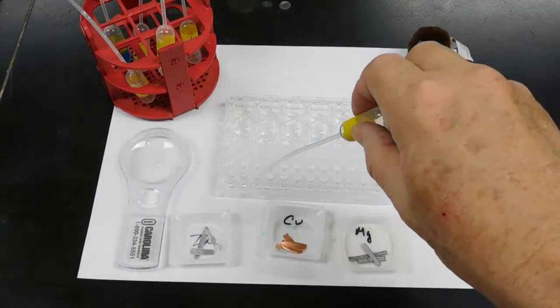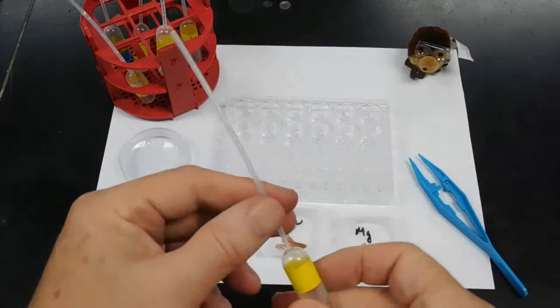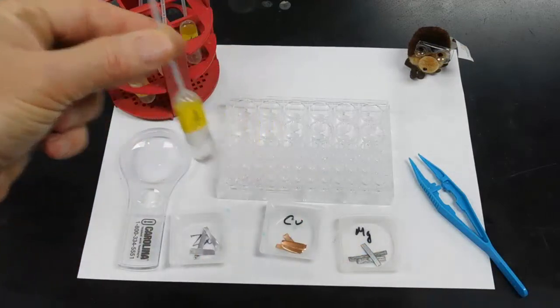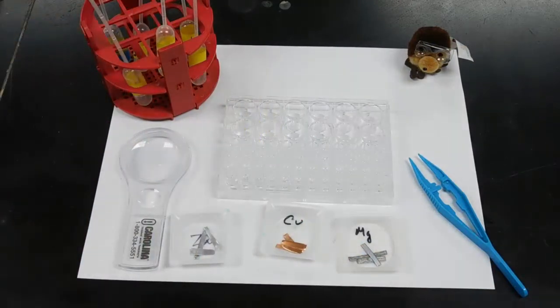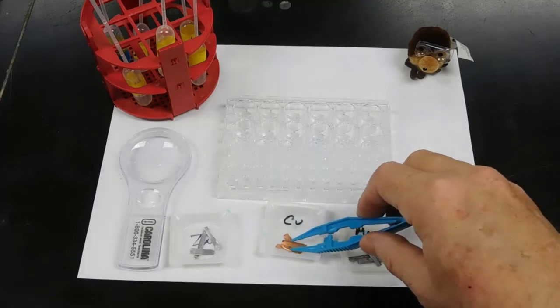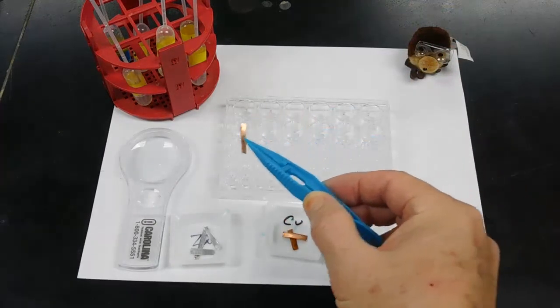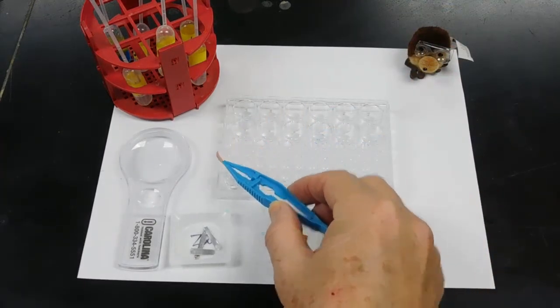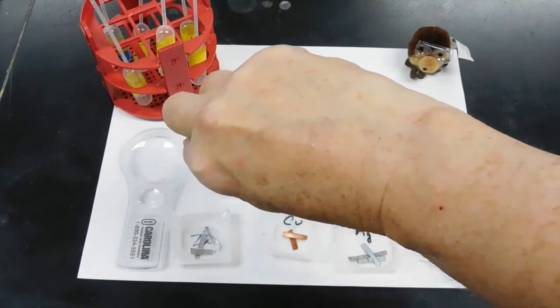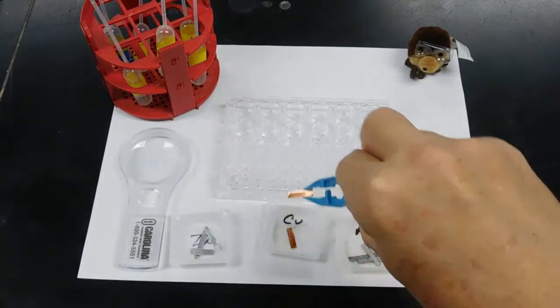Now the pipettes are actually labeled with just the symbol of the element on it. Since all the solutions are nitrates, I felt that we didn't need to put the nitrate and therefore the full formula on, as long as we're working with all nitrates. What I'm going to do next is place a piece of copper metal into each of the 3 well holes. And once I've done that, I'm going to allow them to sit for approximately 5 minutes.